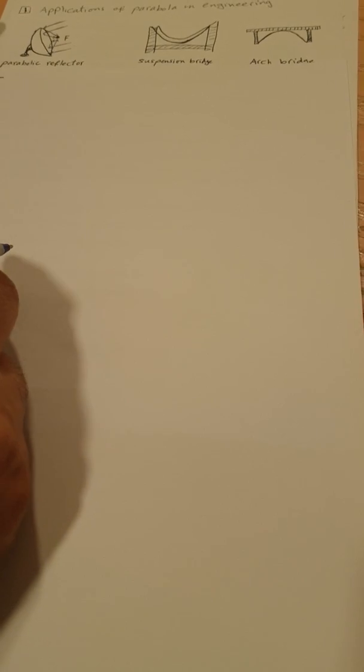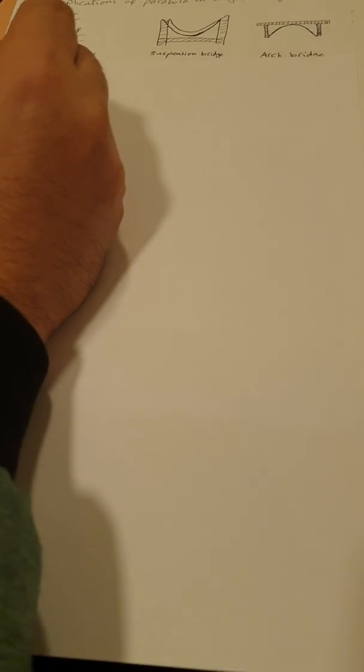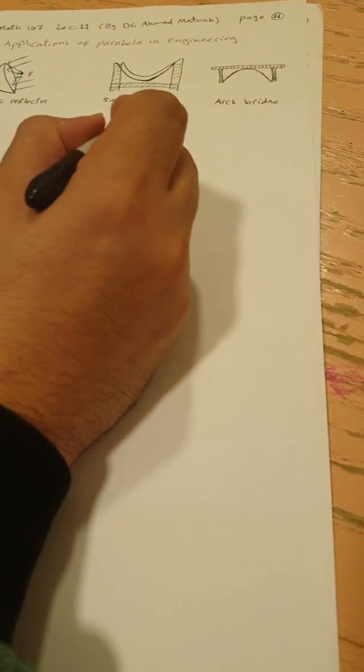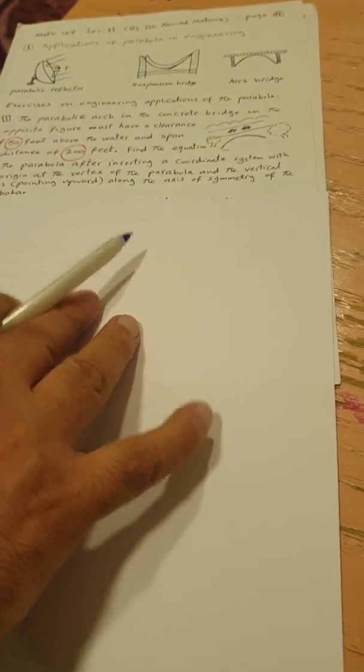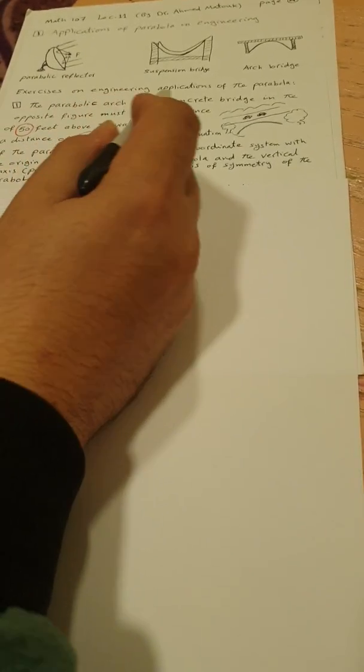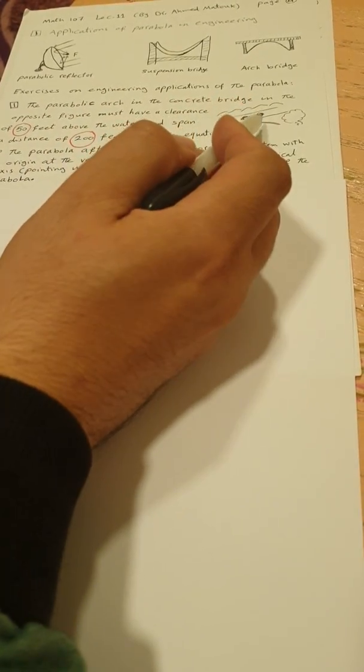Bismillahirrahmanirrahim. We will discuss applications of parabola to engineering. In fact, we have many applications of the parabola to engineering, like the parabolic reflector and suspension bridge and arc bridge. In our problem, we have a parabolic arc in a concrete bridge as shown in the figure.